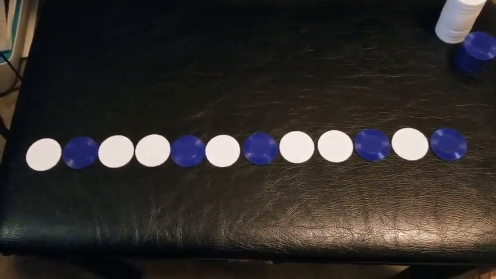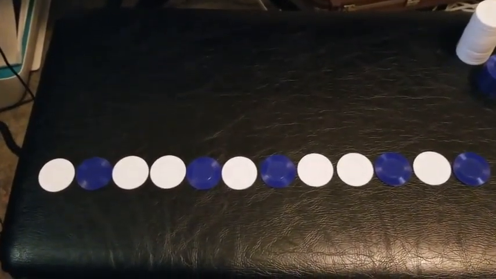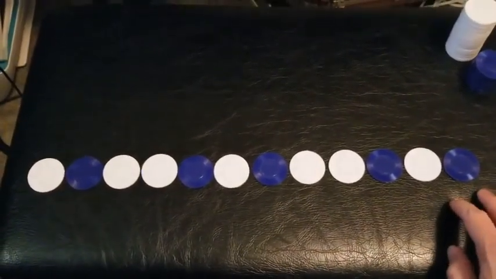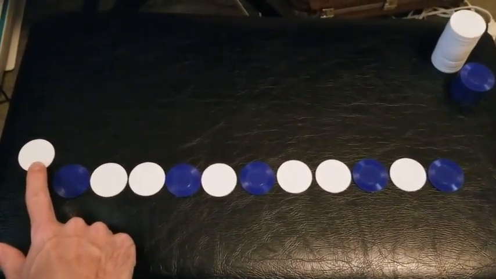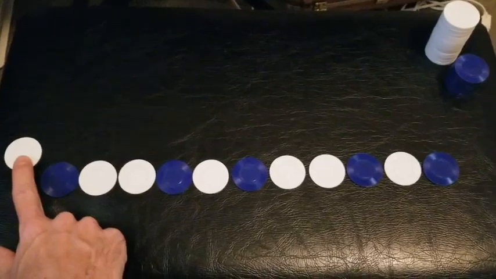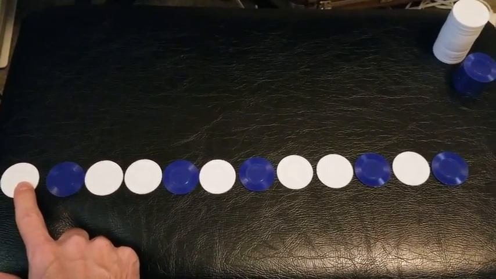Today I'm going to be talking about a Lydian modal scale. Now that we have all our chips laid out in a row here, starting with A, A is going to be our keynote of this particular Lydian scale. So we're going to be talking about A Lydian. Here we have the A.